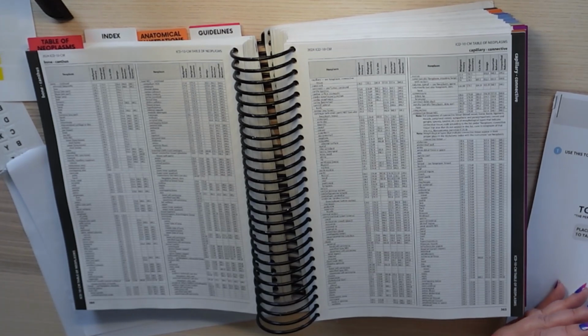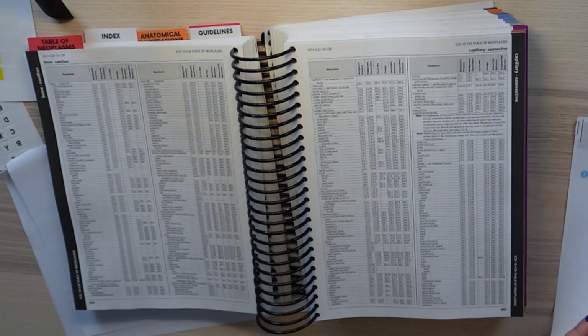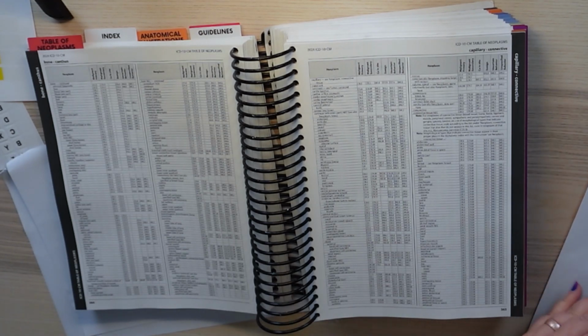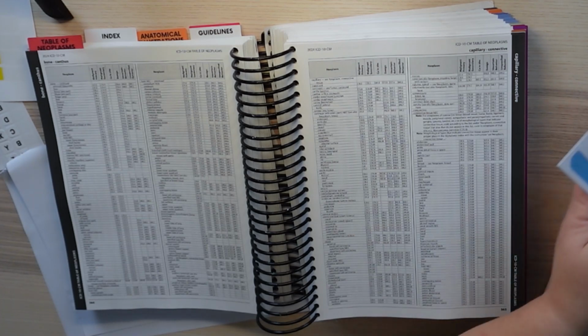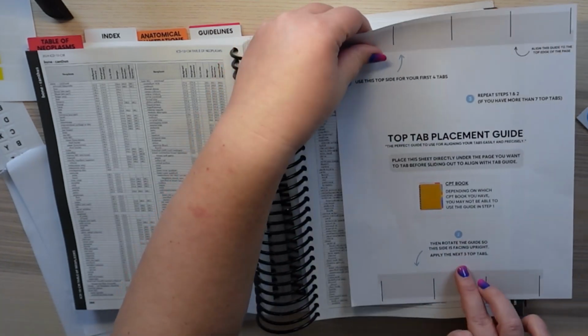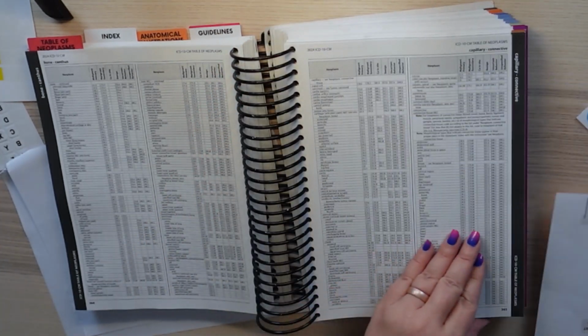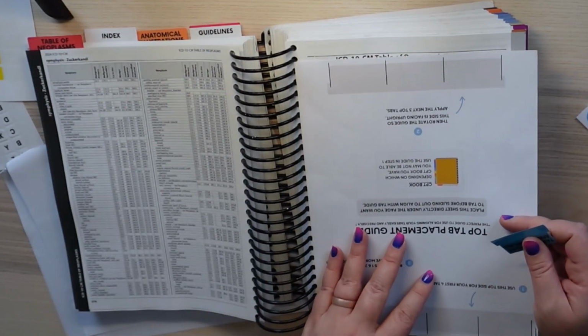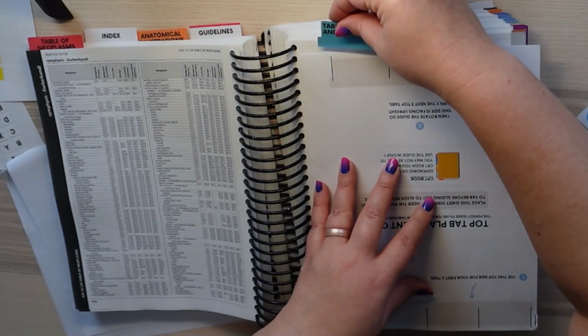Okay. Next we have our table of drugs and chemicals. Okay, so it says rotate these so they're facing upright and then put this on my table of drugs and chemicals. So this goes here.